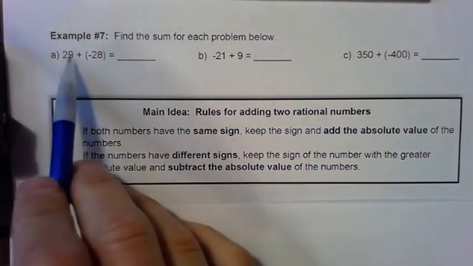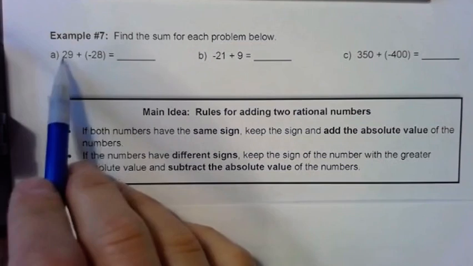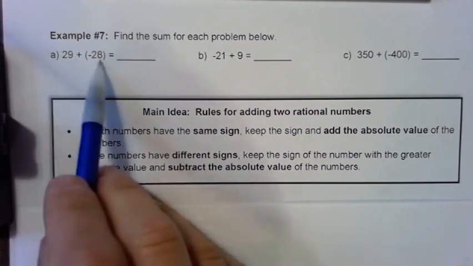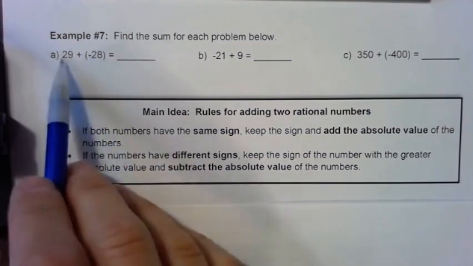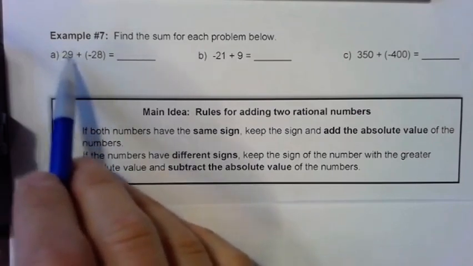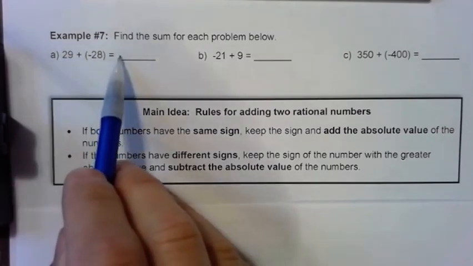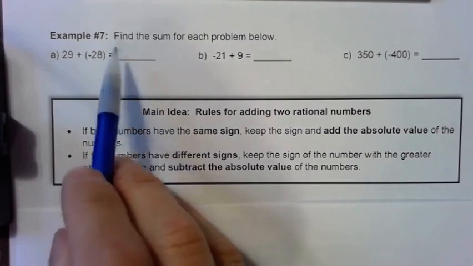In letter A, 29 plus negative 28. Which number has the bigger absolute value? Which number is further from 0? Well, that would be the positive 29. So I know that my answer here is going to be a positive number.